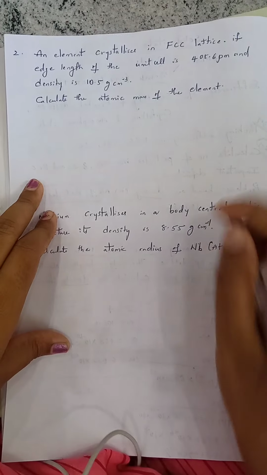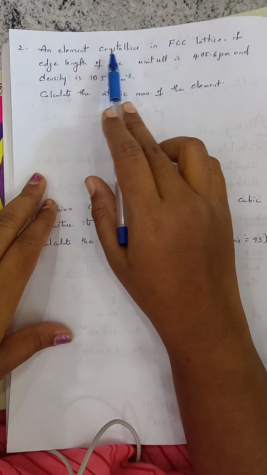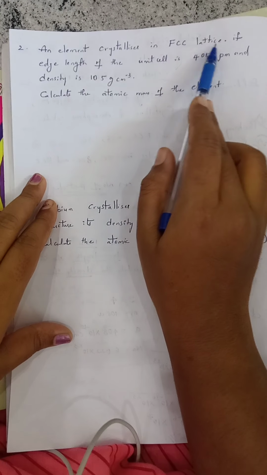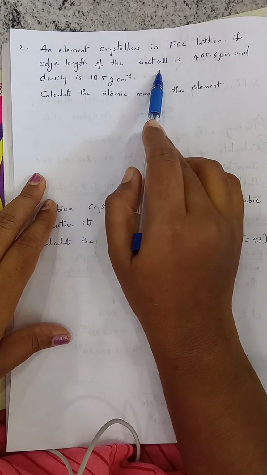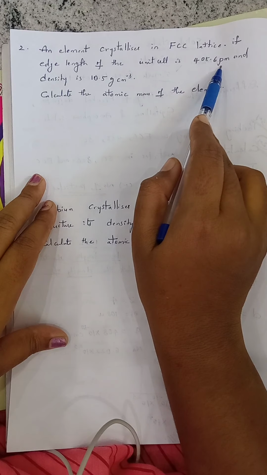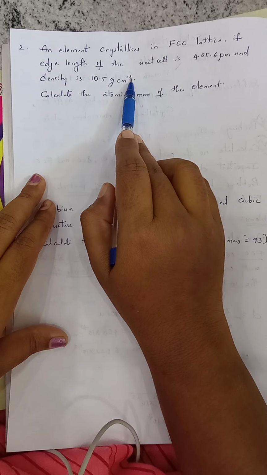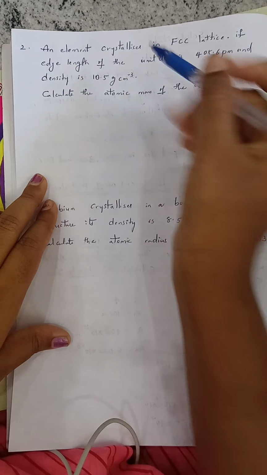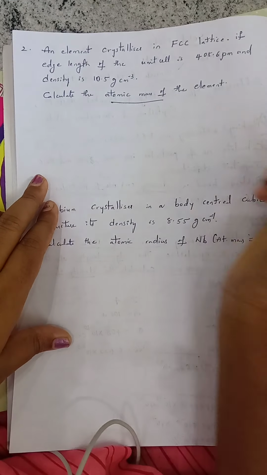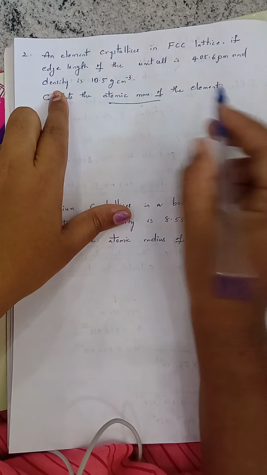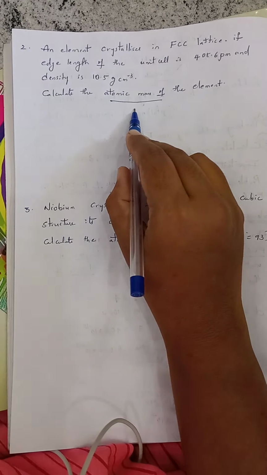Now we'll see the next problem based on density. An element crystallizes in FCC lattice. If the edge length of the unit cell is 408.6 picometers and density is 10.5 gram per cubic centimeter, calculate the atomic mass of the element. So here it is completely based on density, the value is given. You want to find out this atomic mass.